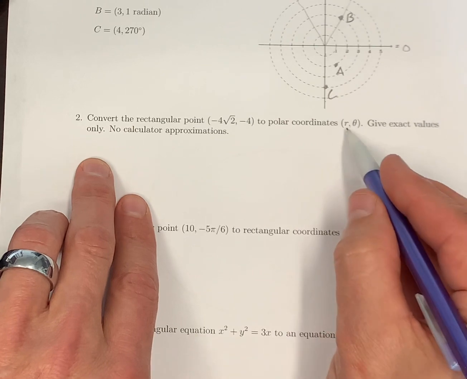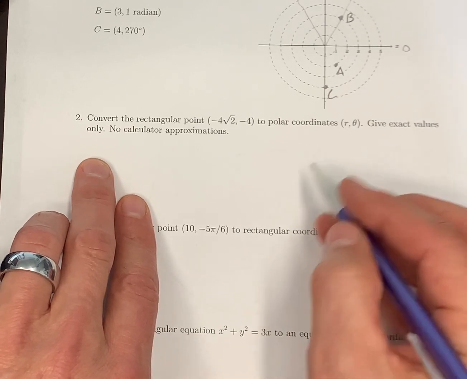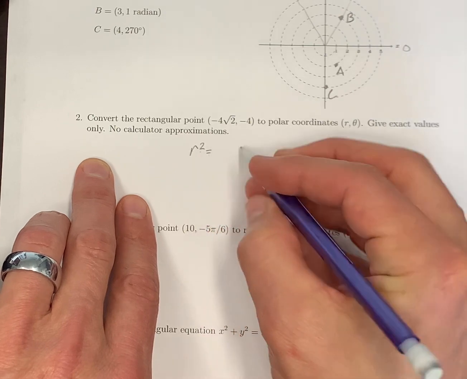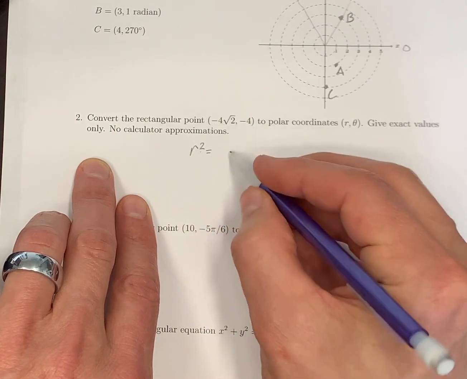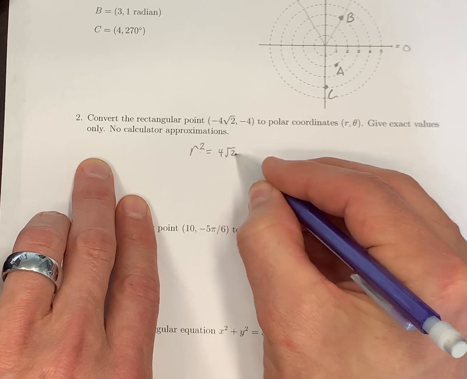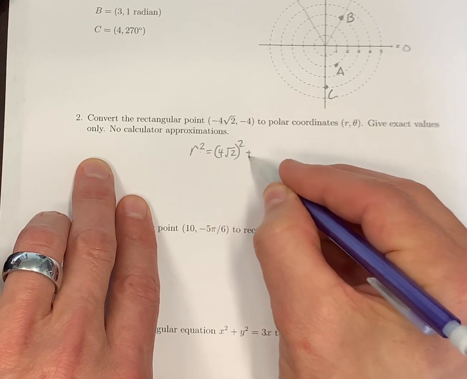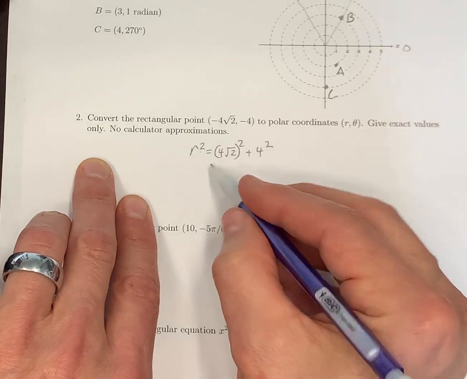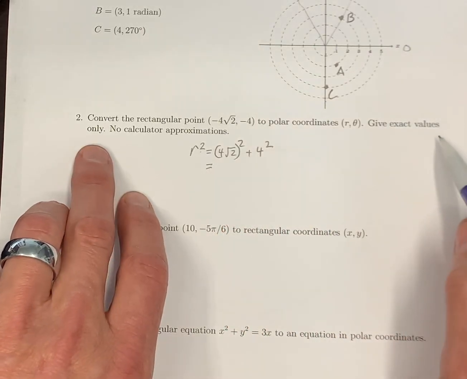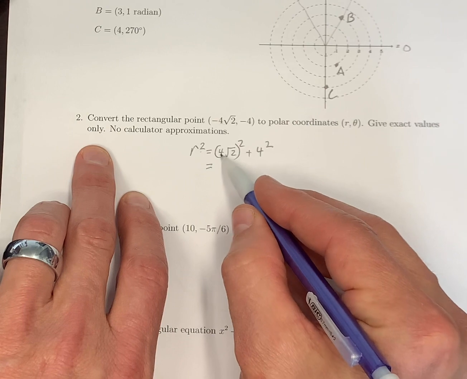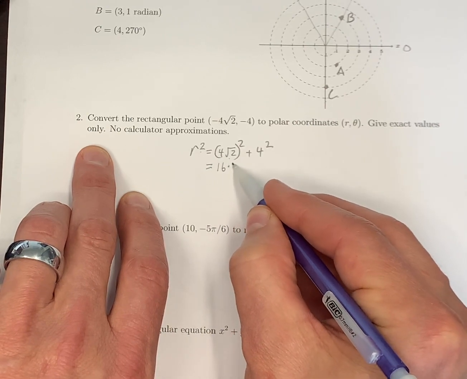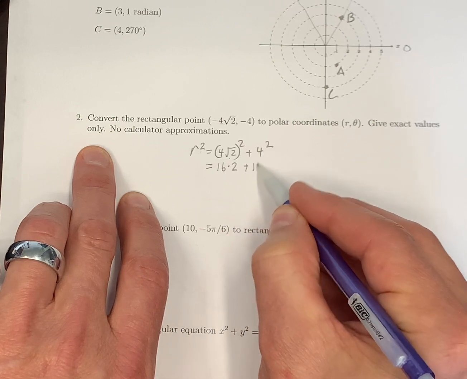Well, R should be fairly easy. R squared is this point squared. You could write the negative or not. When it's squared, it doesn't really matter. Plus this point squared, 4 squared or -4 squared. Now, I'm not supposed to round off, so I'm going to have to do this by hand. 4 times 4 is 16. √2 times √2 is 2. Plus 4 times 4 is 16.